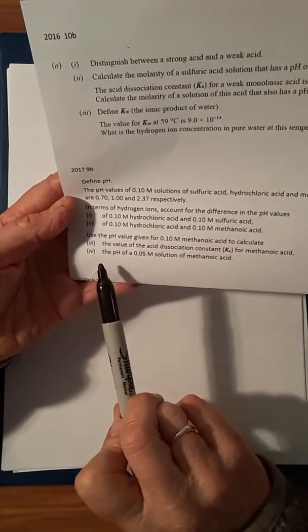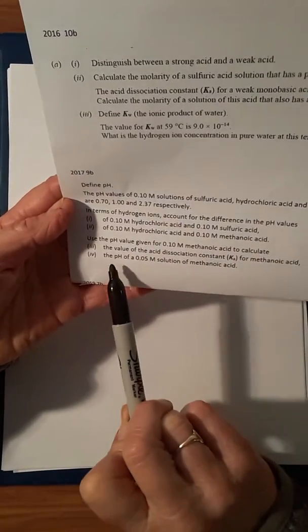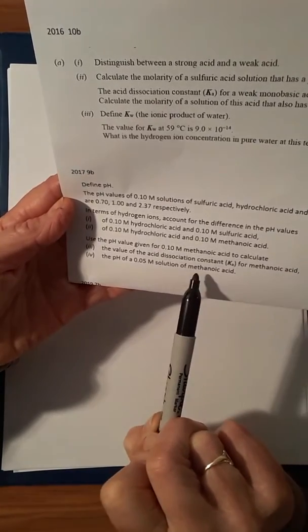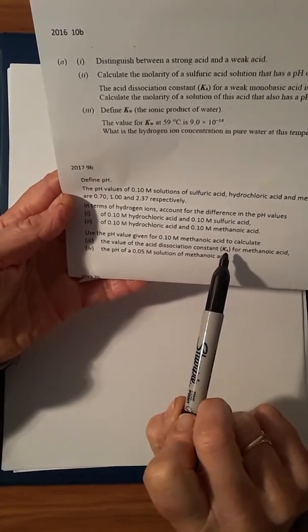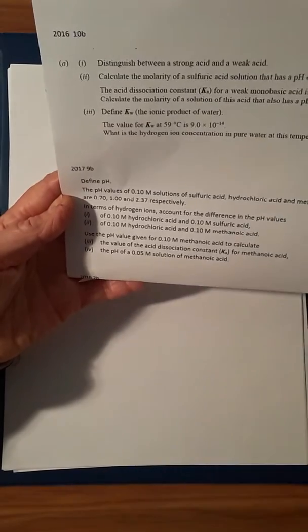Then the last part says, use your value for 0.1 molar methanoic acid to calculate the pH of a 0.05 molar solution of methanoic acid. Okay, so we know the Ka for methanoic acid. We know the molarity of this solution. Let's find the pH. So this is another solution of methanoic acid.